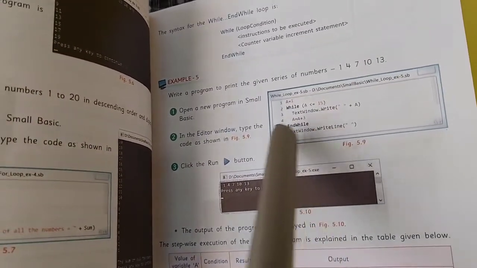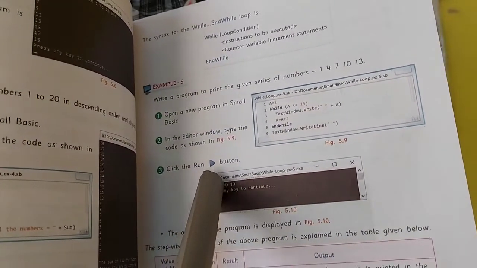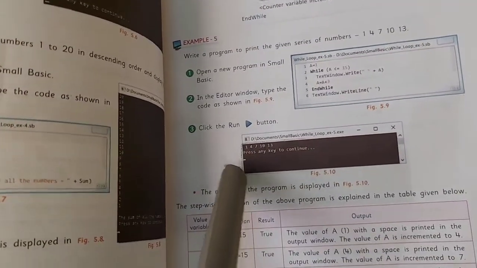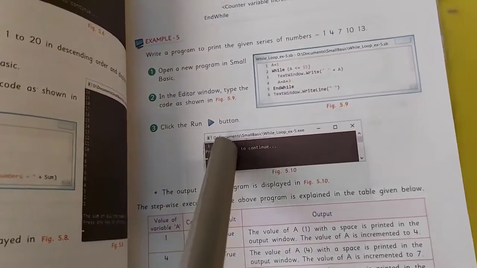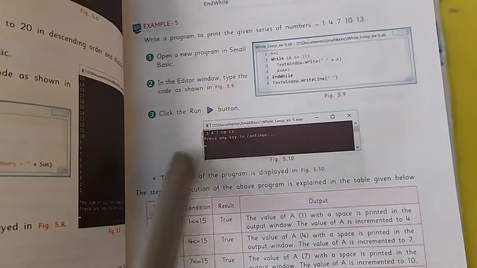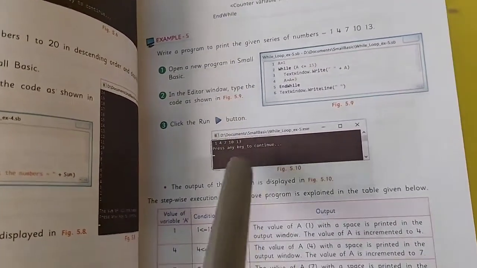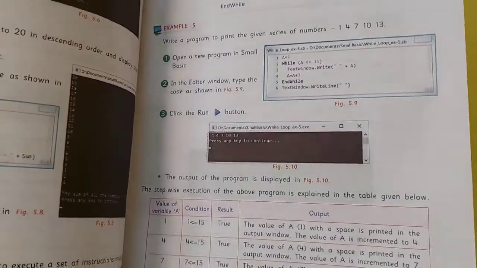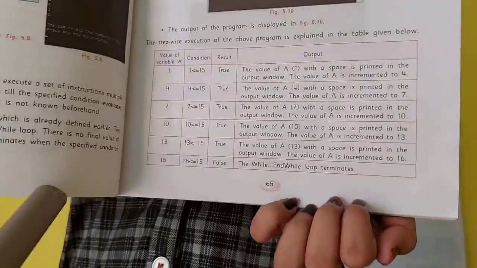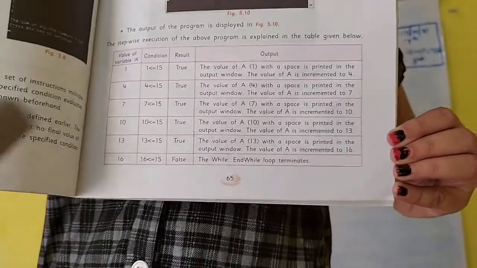Again we will copy this and then we will click on run. And when we click on run, see this: 1, 4, 7, 10, 13. Press any key to continue is written there. Okay. Then this is the stepwise execution of how we will do this.